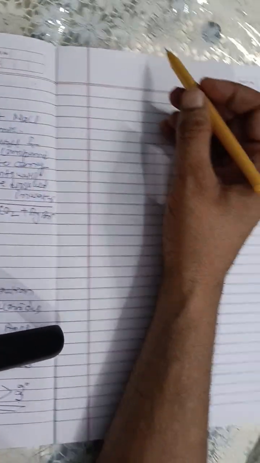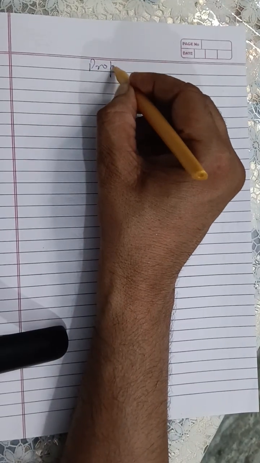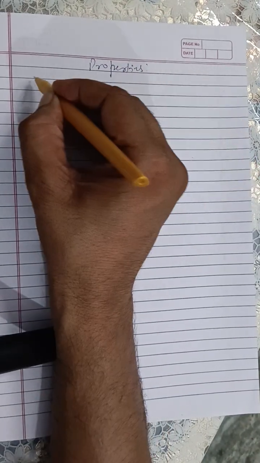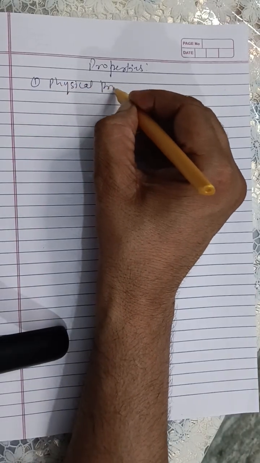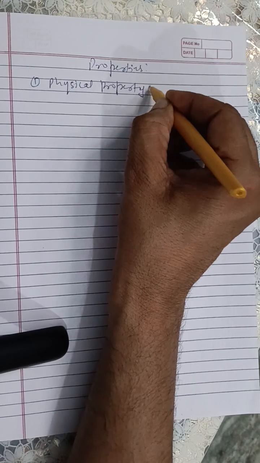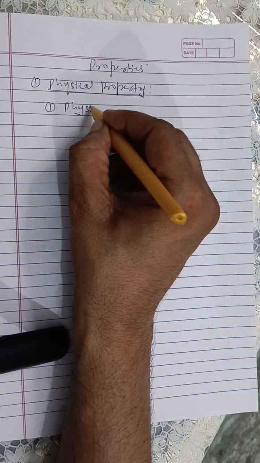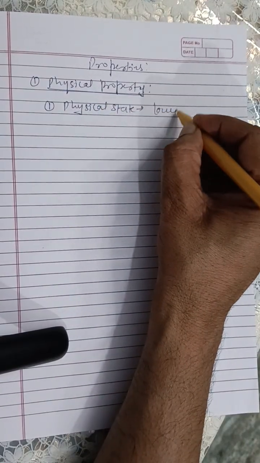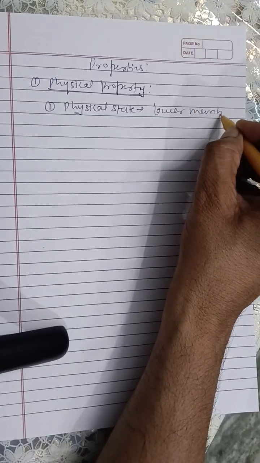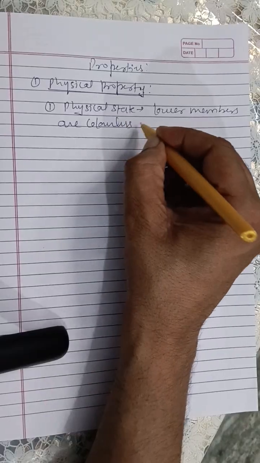Now we are coming to the properties. First is physical properties. We will come first to the physical state. Lower members are colorless liquids.